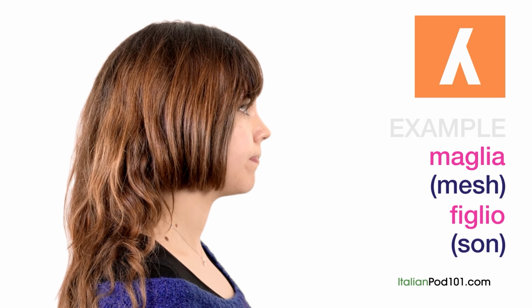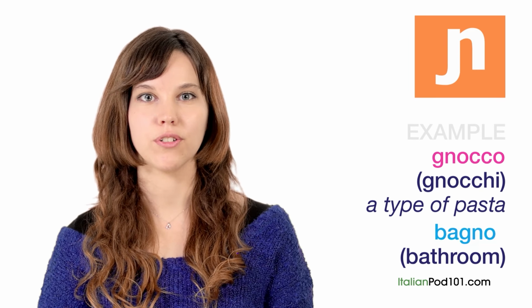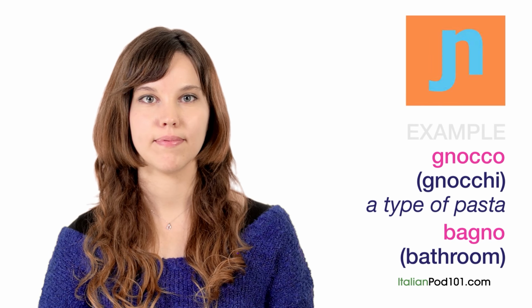Gli. The final consonant for this lesson is gn. Gnocco. Bagno. Let's break down this consonant. Raise your tongue so that the middle or blade of the tongue touches the roof of your mouth. It kind of sounds like a combination between the n and y sounds in the English word canyon.